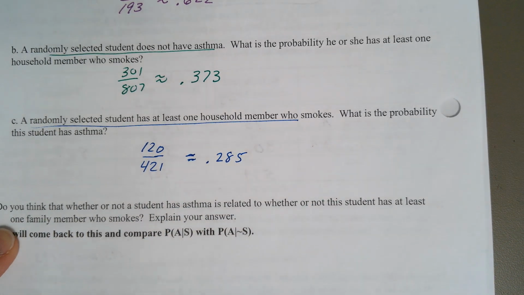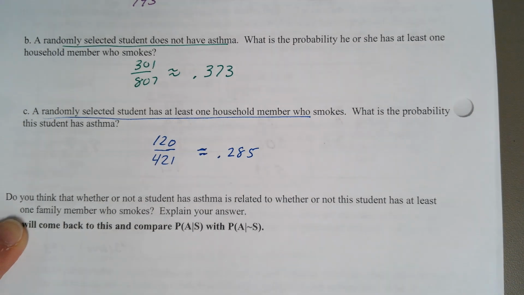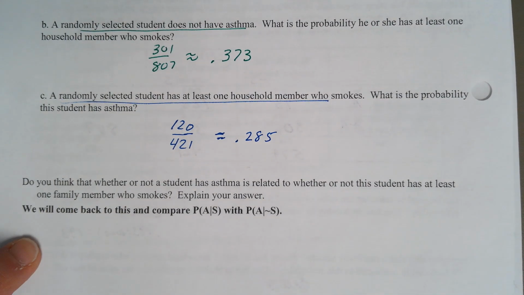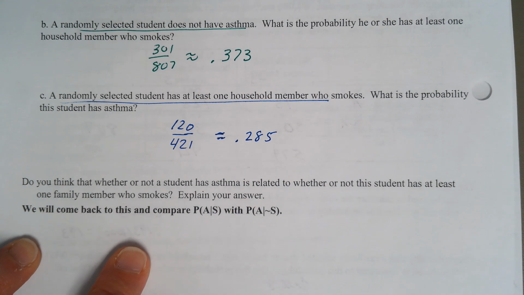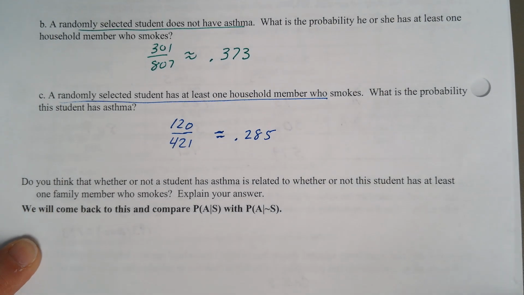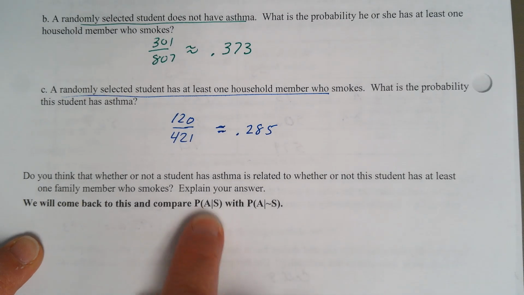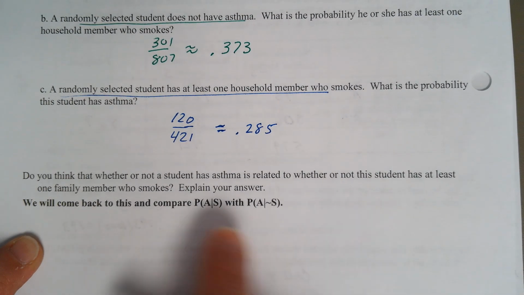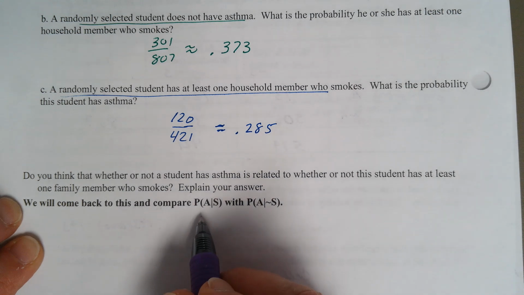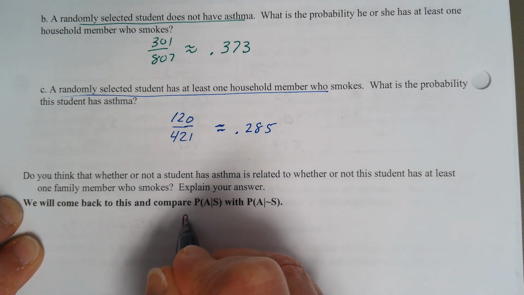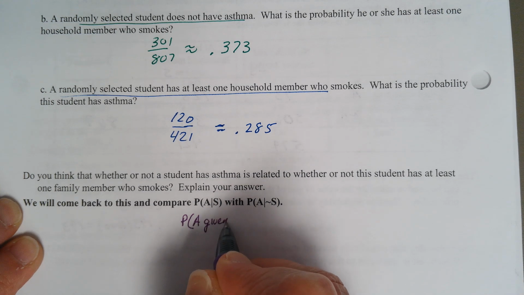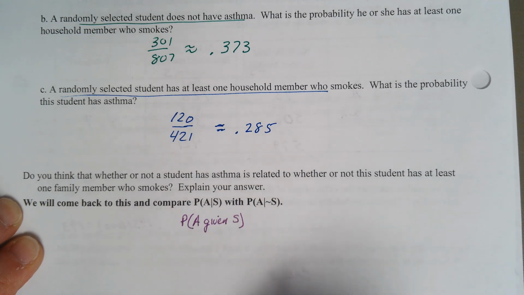Do you think that whether or not a student has asthma is related to whether or not this student has at least one family member who smokes? We are actually going to come back to this after our next lesson. This notation, this vertical segment means given. Probability of asthma given, just write that out in words. Probability of A given S.